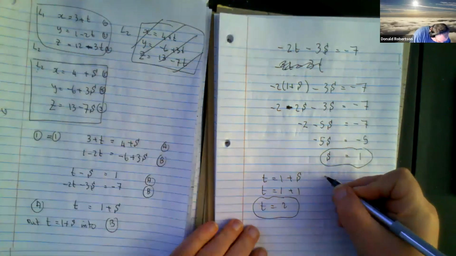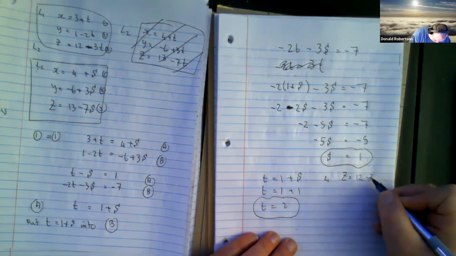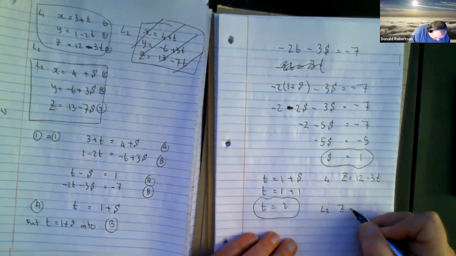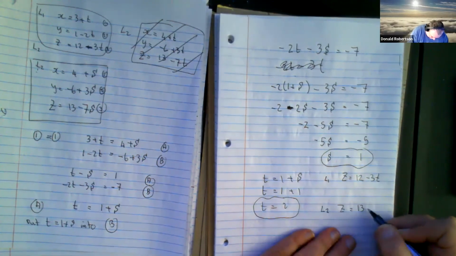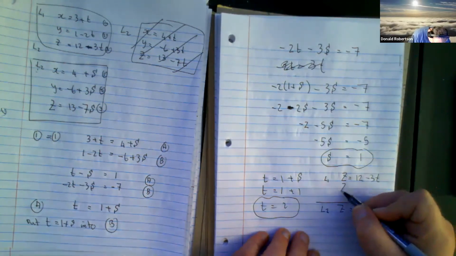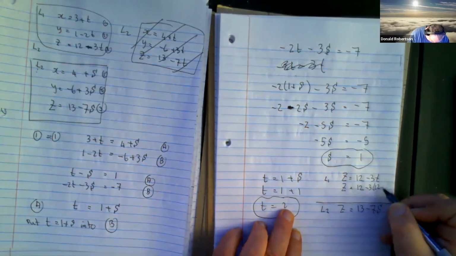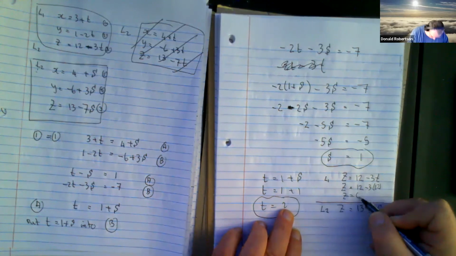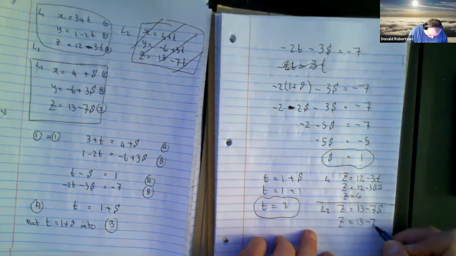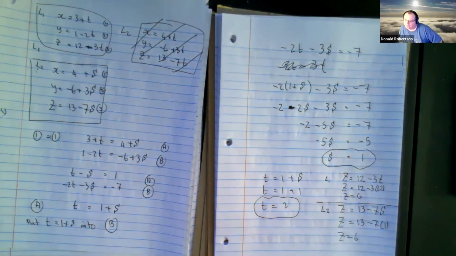Now, in this case, what we're going to do now is figure out what happened in the Z. Well, in line L1, the Z coordinate is 12 take away 3t. In line 2, the Z coordinate has the formula 13 take away 7s. So let's see what we get. 12 take away 3 times 2, the Z coordinate here is 6. Z equals 13 take away 7 times 1, the Z coordinate is 6. Do you see a match?